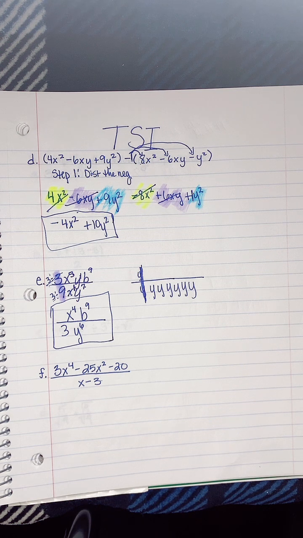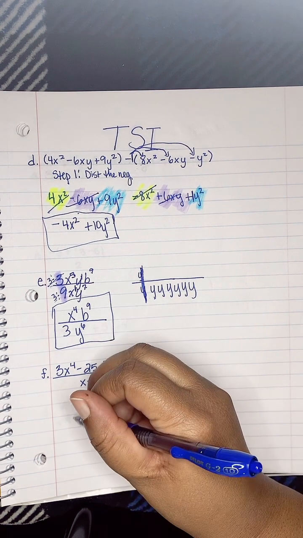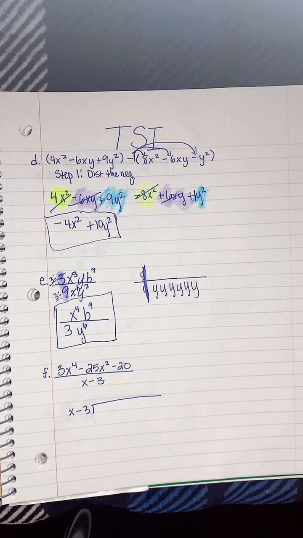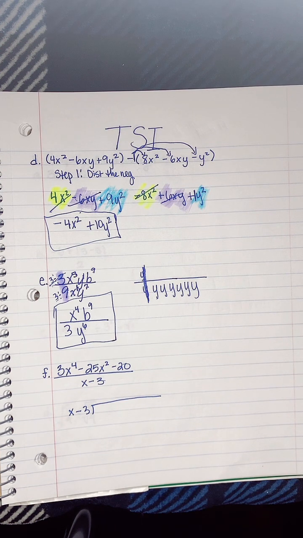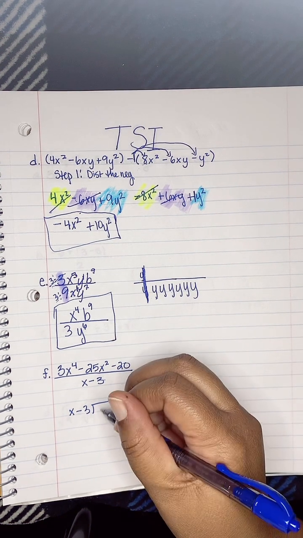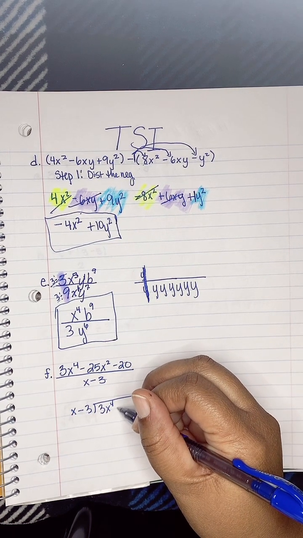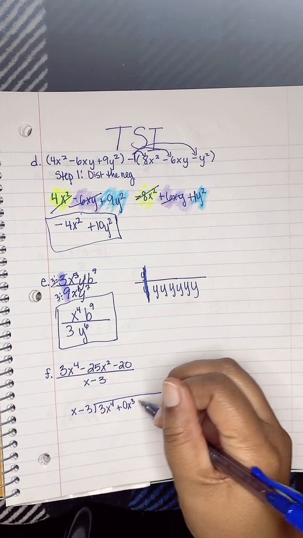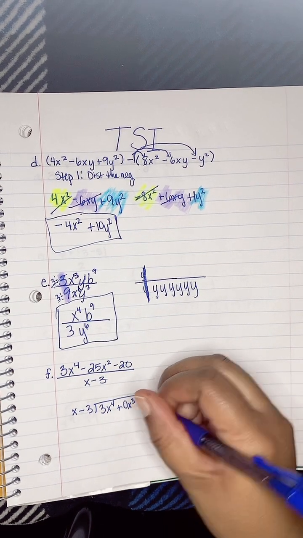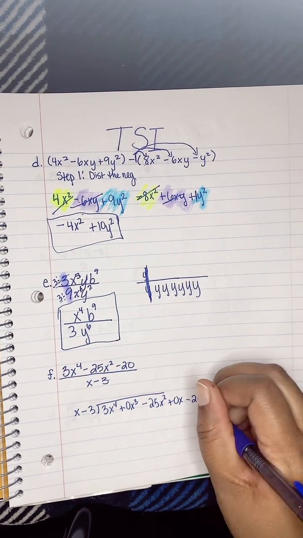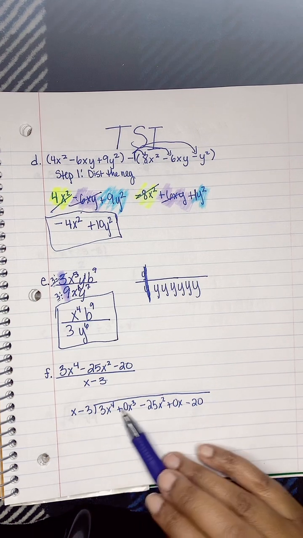So that's what we're doing. All right. Okay. Let's go here. So we have x minus 3. And then we're going to put 3x to the 4th. Okay. And then I'm going to put plus 0x to the 3rd. Okay. I like filling them all out. Minus 25x squared plus 0x minus 20. Okay. All right.